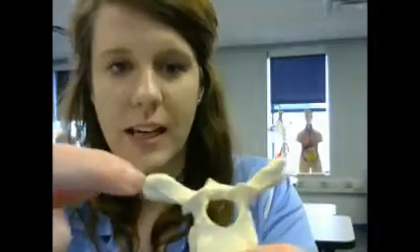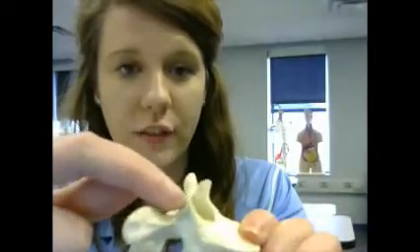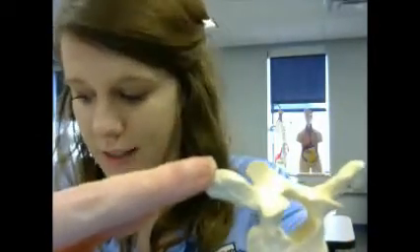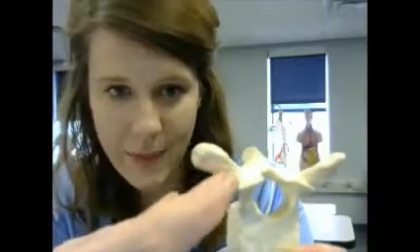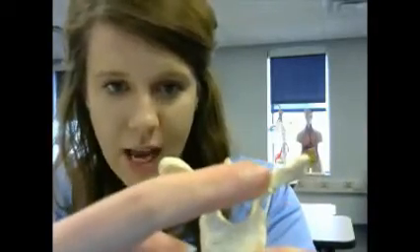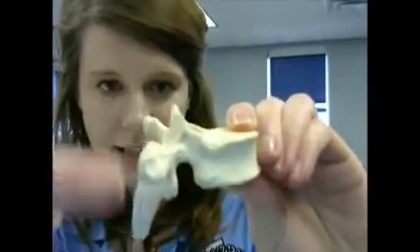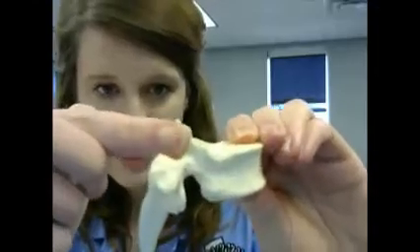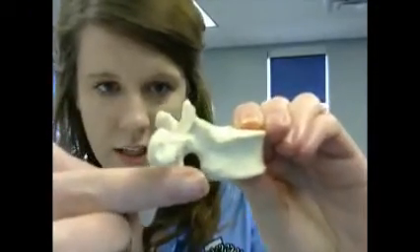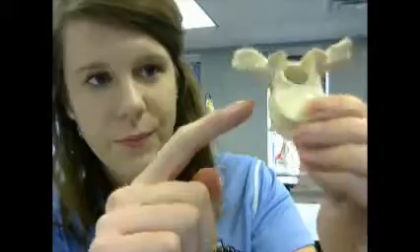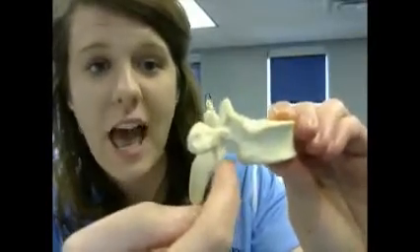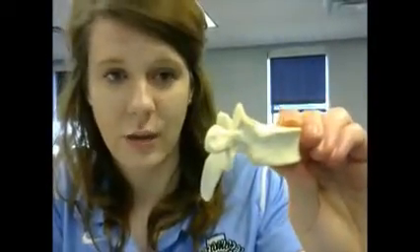We have this place right here in between the articulating surface and the transverse process, and this is known as the lamina. And I mentioned a few times the articulating processes: the points, the superior and inferior, and then we have our articulating superior surface and our articulating inferior surface, and those are also known as the facet joints.